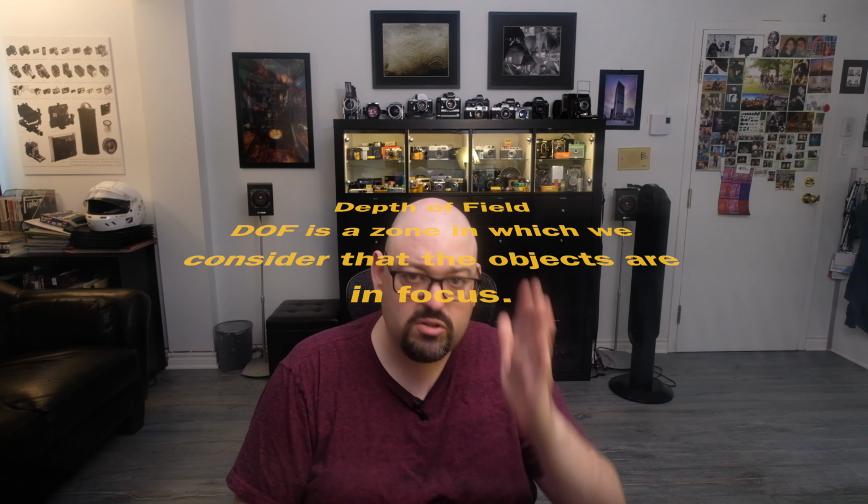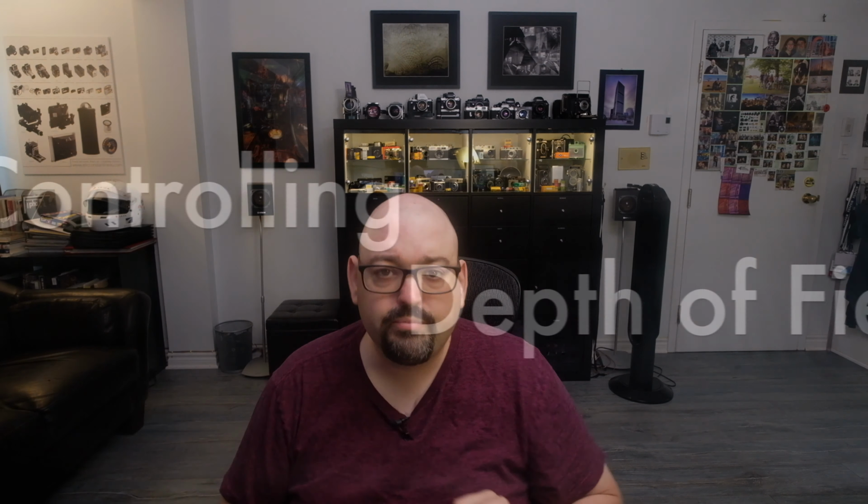So I will repeat. We have the film plane or sensor plane, the optical plane, and the focus plane. Now, when we focus on a subject, there is a certain zone in which we consider the objects to be in focus. In front of that and behind that zone, it's considered to be blurry.